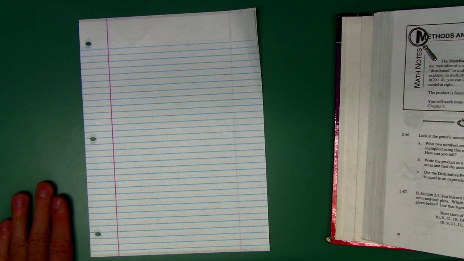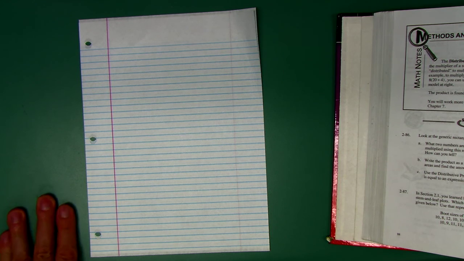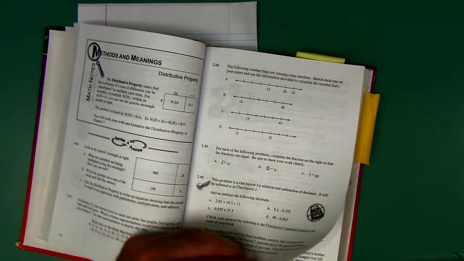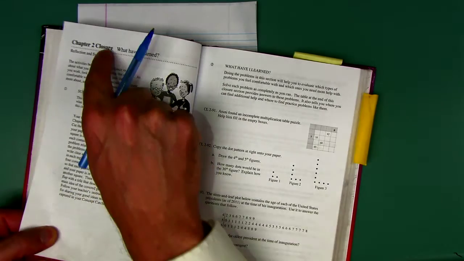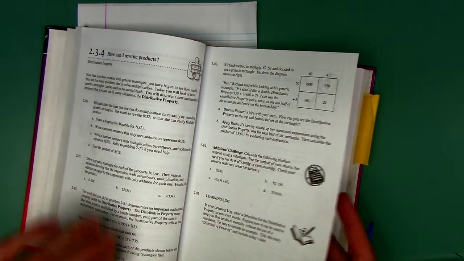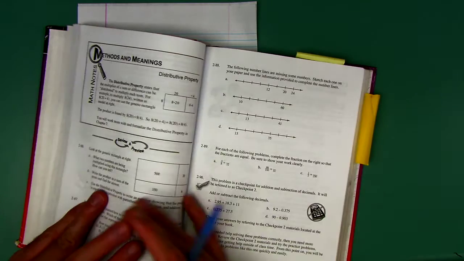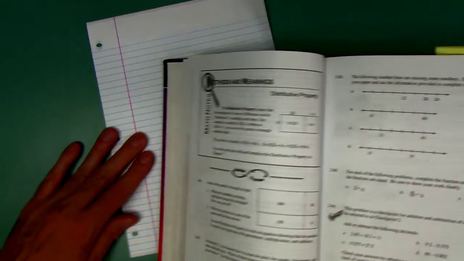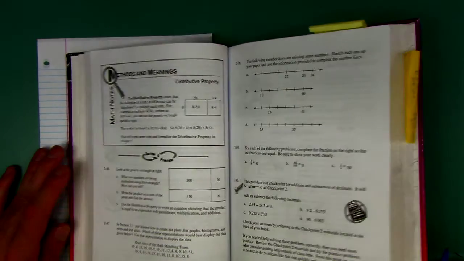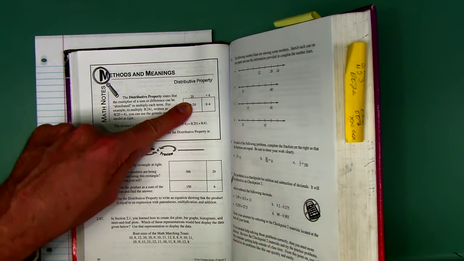We're doing 2.3.4. It's actually the last assignment before we do the review problems called closure, right? So 2.3.4, how can we rewrite products? That's the theme. Very cool thing here. It talks about the distributive property.